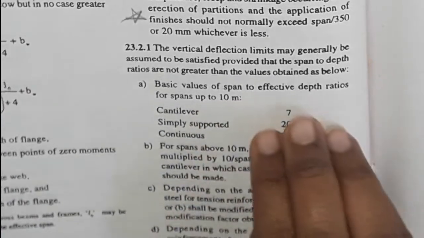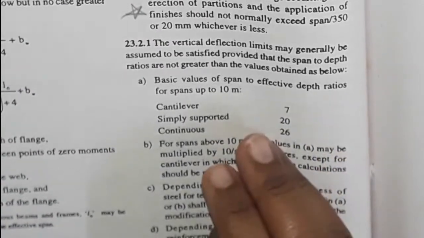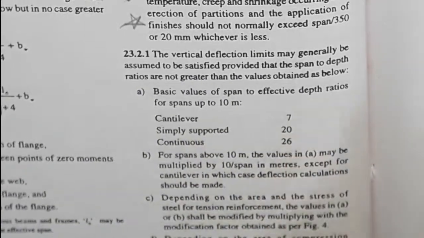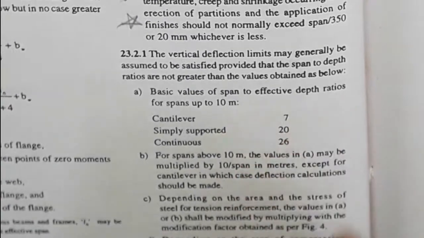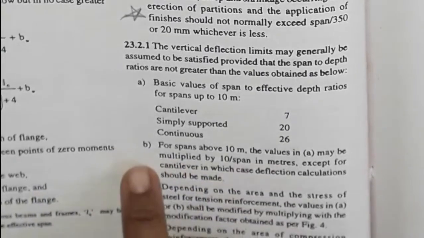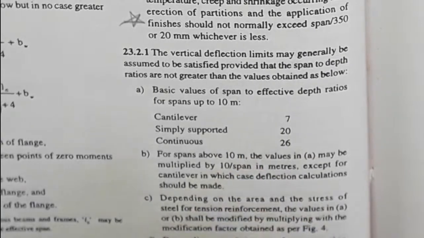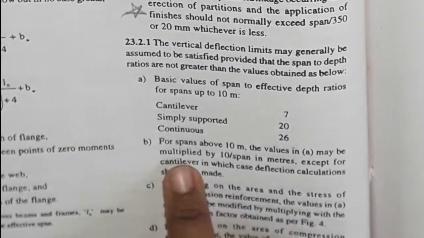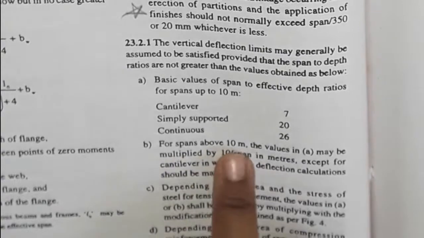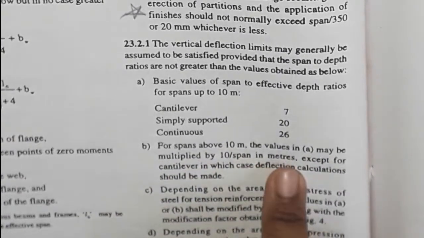These values are applicable only for spans up to 10 meters, and if the span exceeds 10 meters then we cannot consider these values. But if the span is up to 10 meters, then only we can consider these values. From the same clause, in point B, you can find one more point: for spans above 10 meters the values in A will be multiplied by 10 by span in meters.